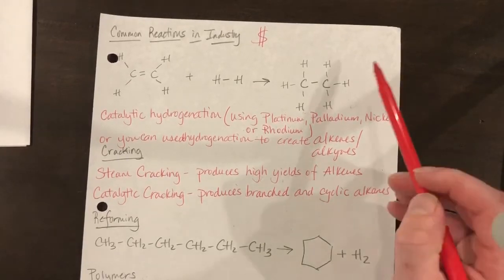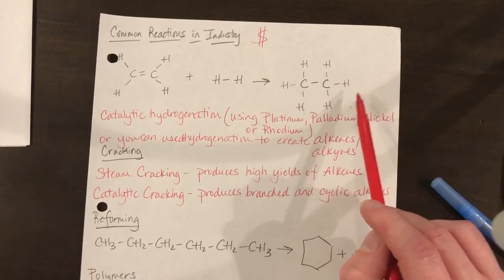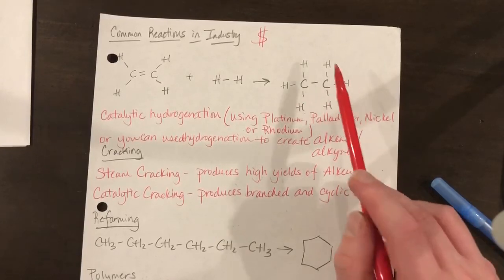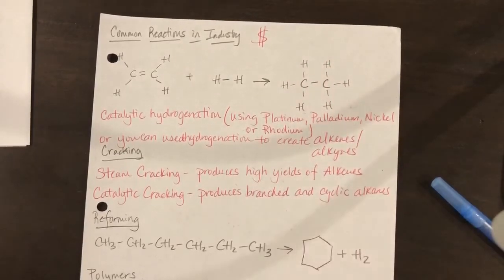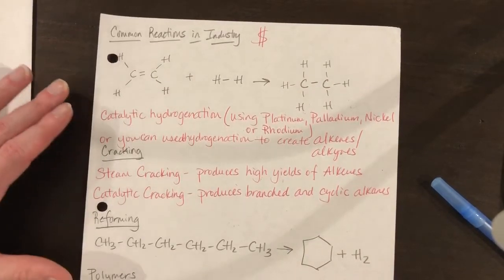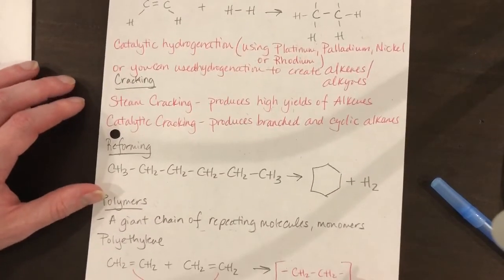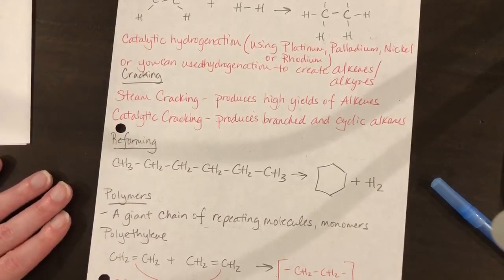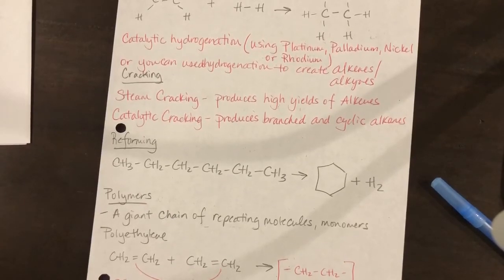So this is ethane gas. The way they would dehydrogenate would mean you're going to remove 2 hydrogens and you get ethene or ethylene. And we all should be familiar with ethylene because we live near an ethylene plant. Okay, cracking. So when you crack, you're breaking large molecules into small molecules. You have steam cracking, and you get a lot of alkenes out of that. You have catalytic cracking, which produces branched and cyclic alkanes, which means like your cycloalkanes.